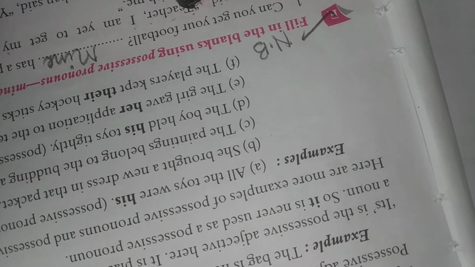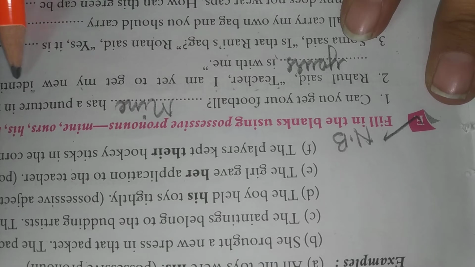Rahul said, teacher, I am yet to get my identity card. The teacher said, yes, yours is with me. Here we can add yours also. Rahul is asking the teacher that he hasn't got his new iCard. So the teacher says that yes, yours is with me, which means your iCard is with me.